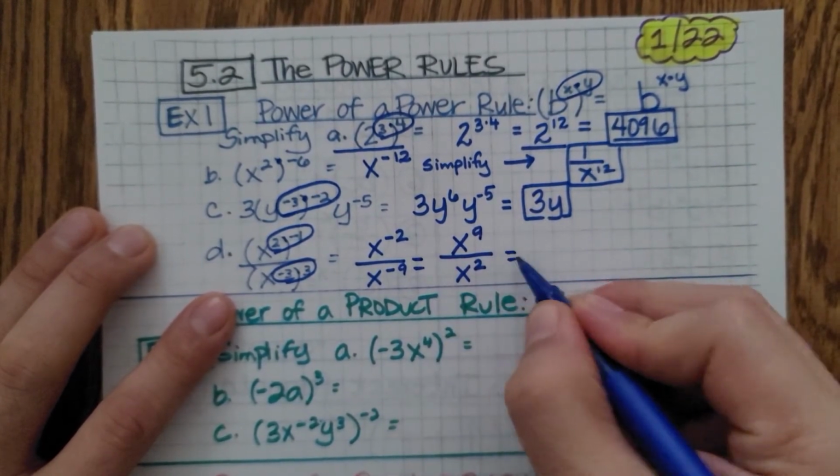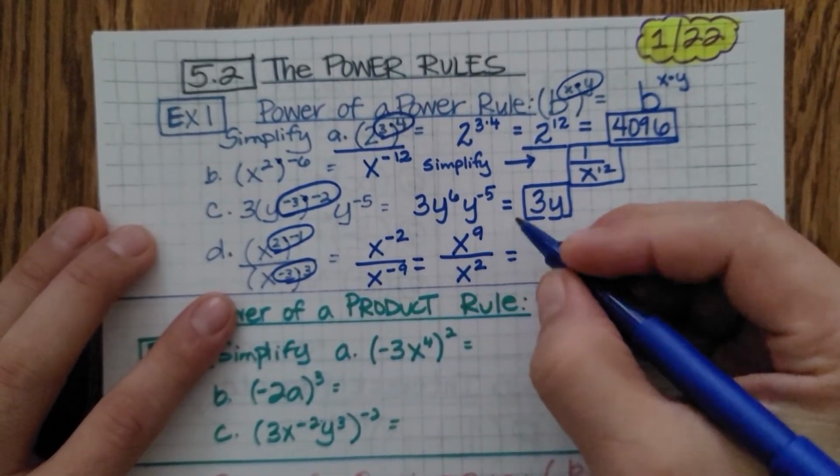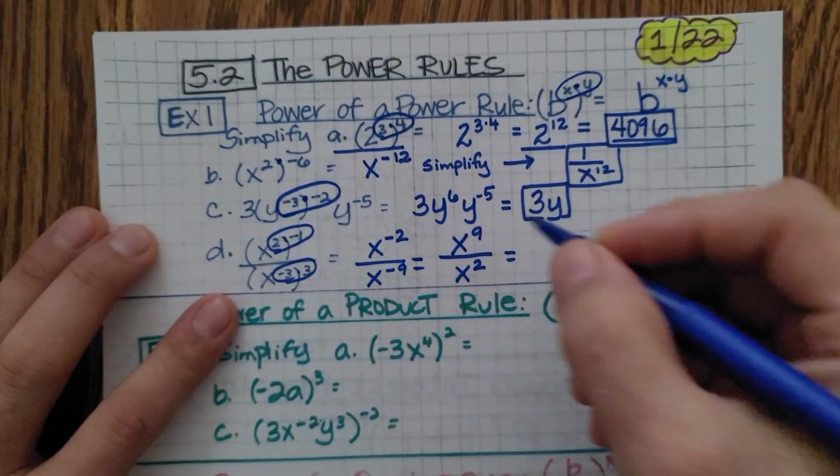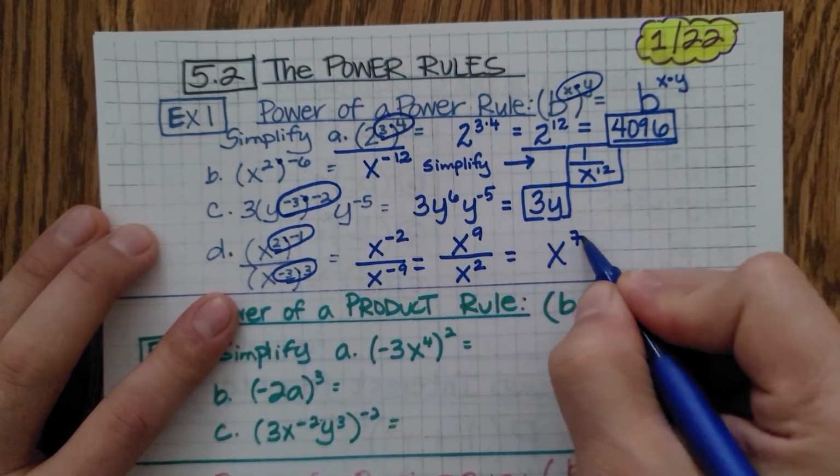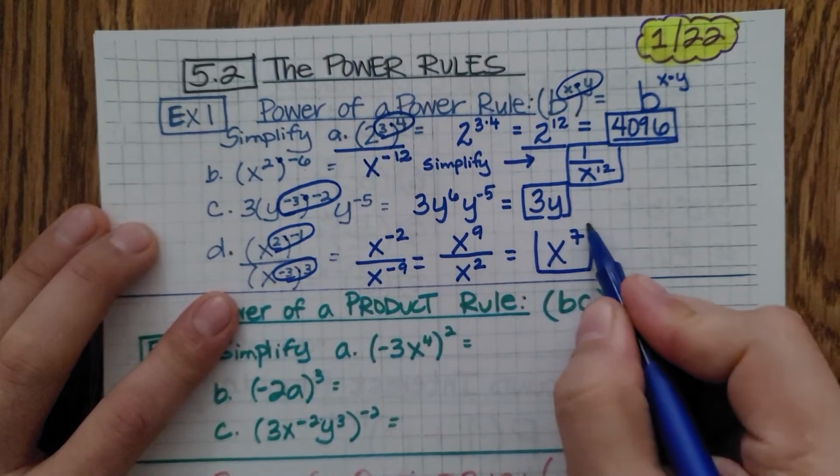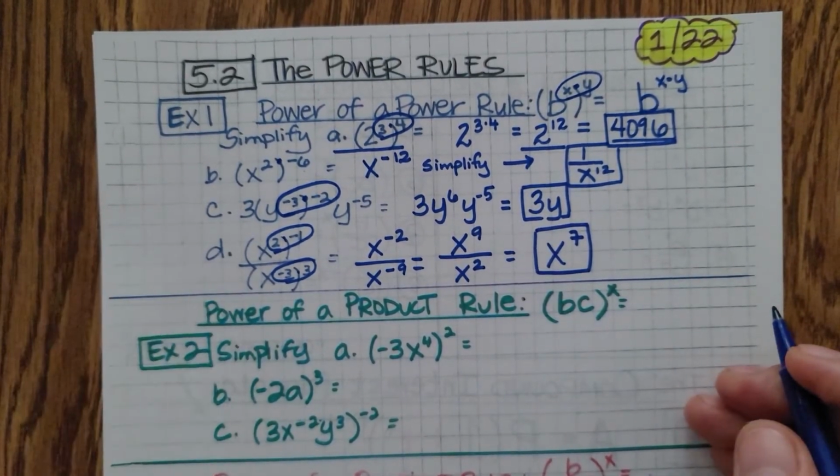Now we're going to go ahead and simplify this. 9 minus 2 is 7. The x's do stay on top because there's more of them on top. Final answer, x to the 7th power.